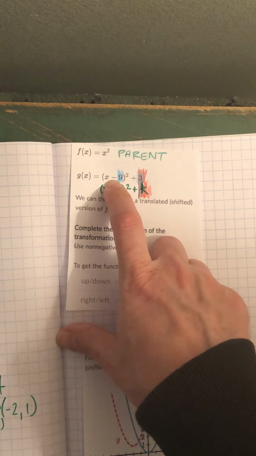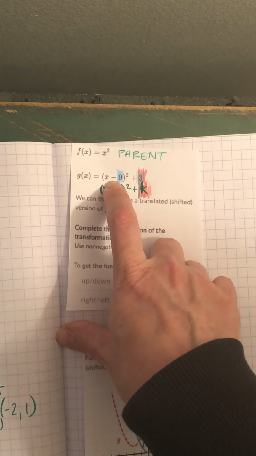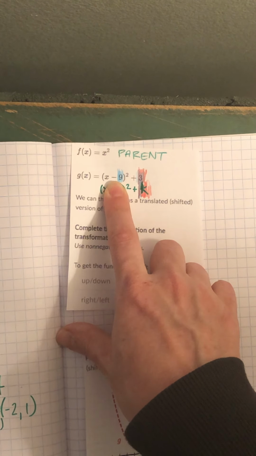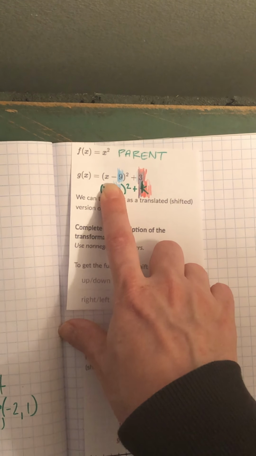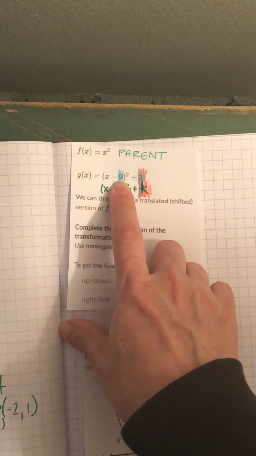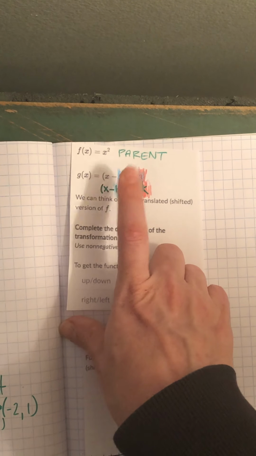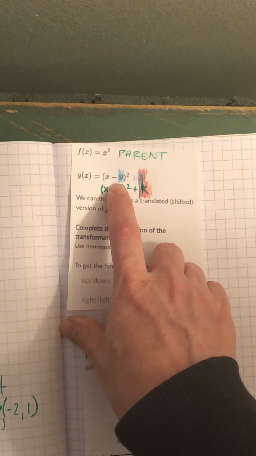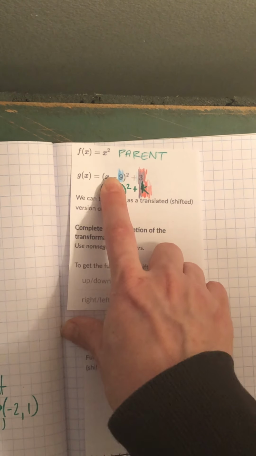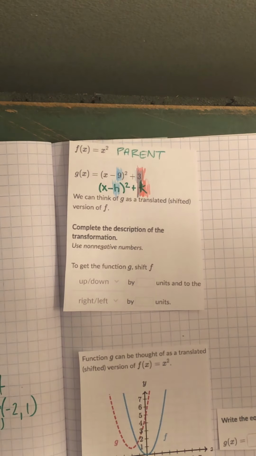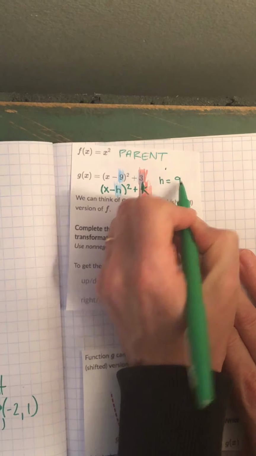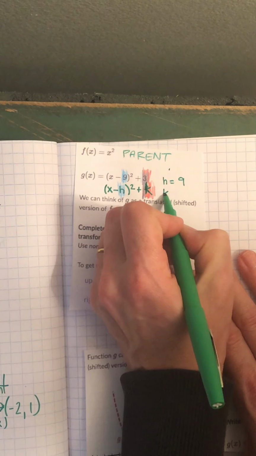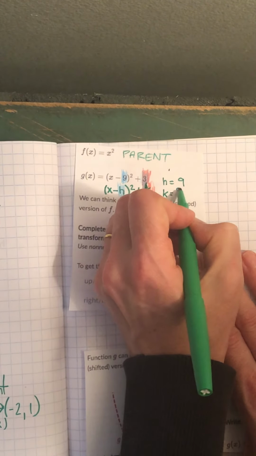It's very important to notice, listen up. If this was a +9, H would be a -9. Let me say that again. If this said x + 9 squared, it's the opposite, so H is -9. But here, the minuses cancel out, and so I'm just taking the H where it is. So I've got my H equal to 9, and my K is positive, so I don't have to flip that, it is 3.